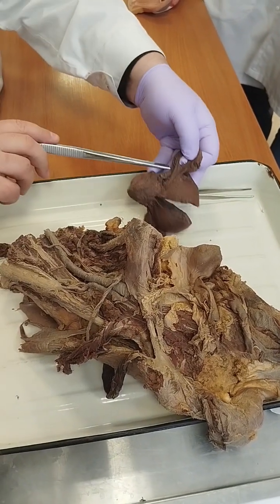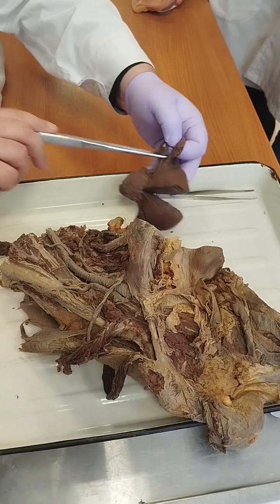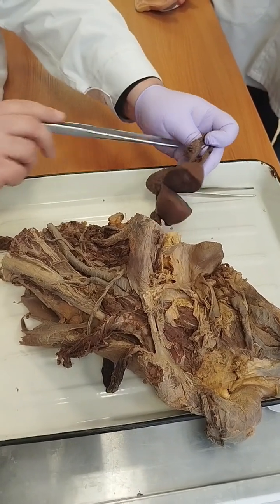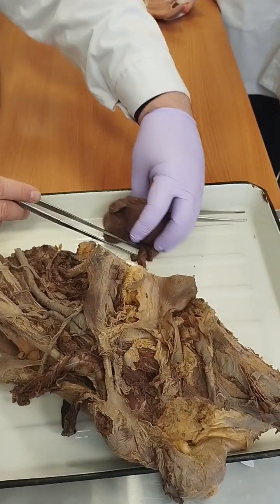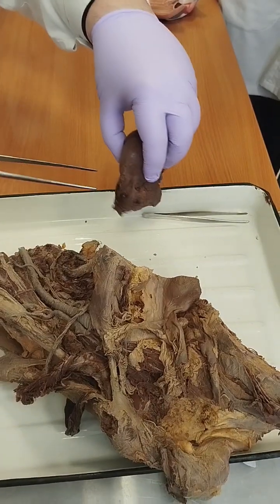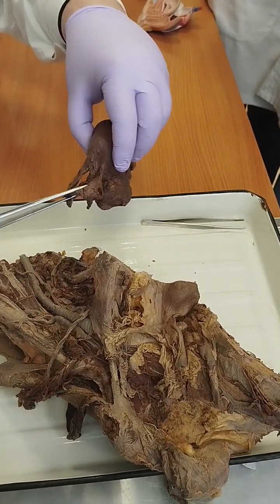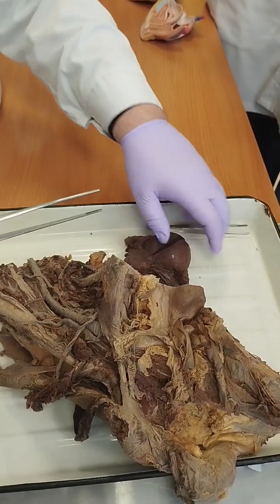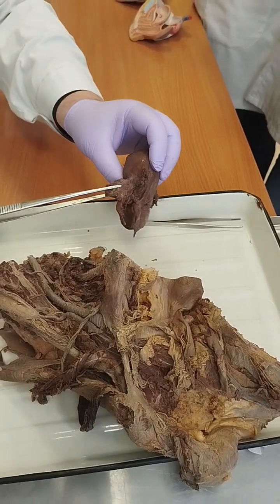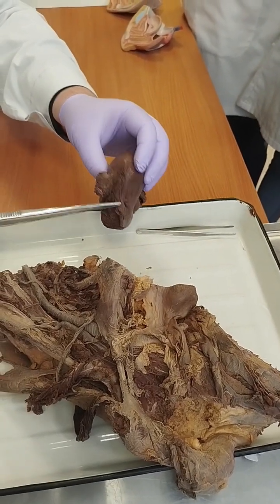Here it is the broad ligament of the uterus, and the ovary is behind the broad ligament. Next time, if you take the uterus this way and the ovary is in front, that is wrong. In the correct position, the ovary should be behind the uterus and behind the broad ligament.